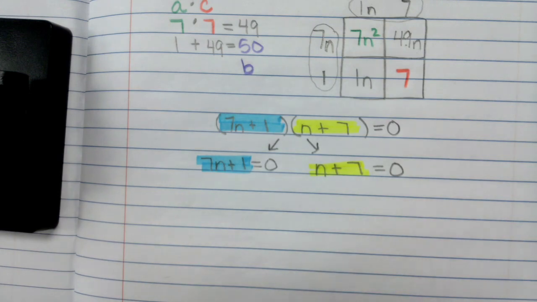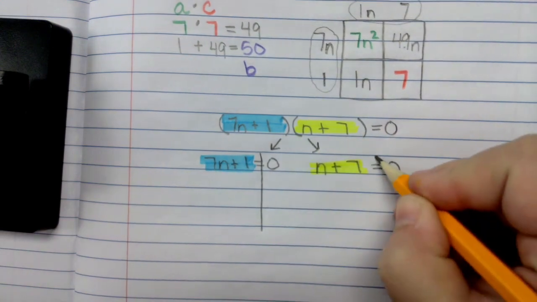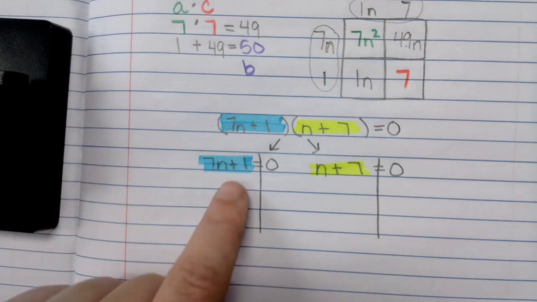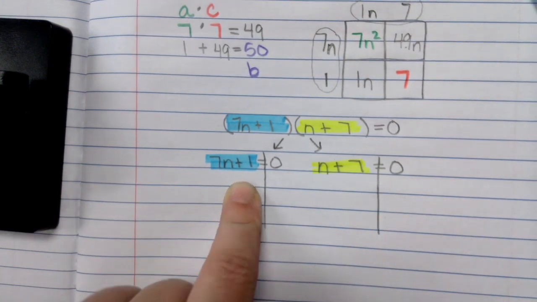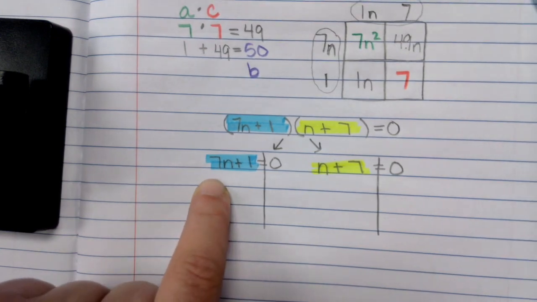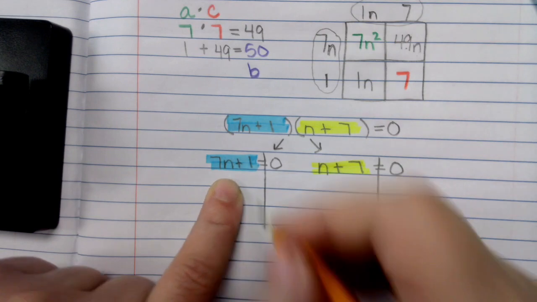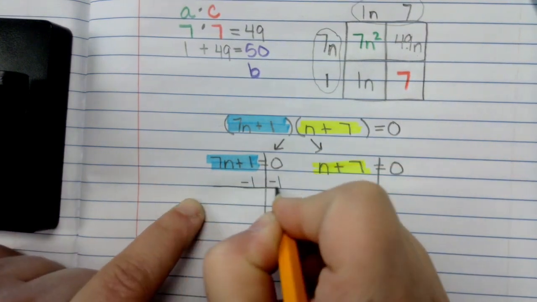So here, should I get rid of the 7 first or the 1? The 1. 7 is the best friend, they're coefficients. So how would we get rid of an adding 1? Negative 1 or minus 1? So 7n equals, what's 0 minus 1? Negative 1.